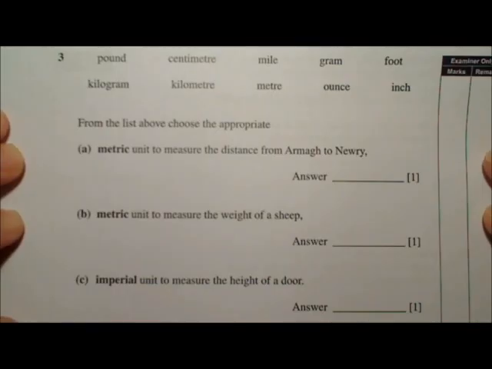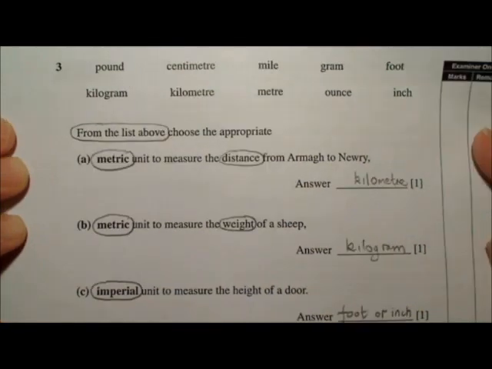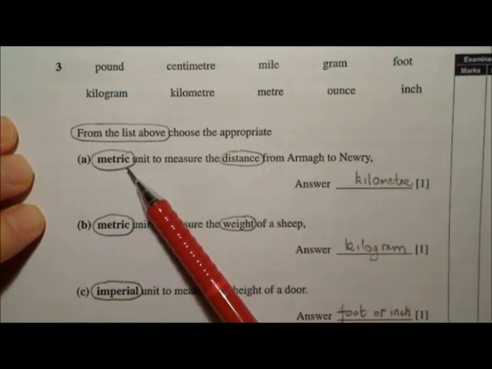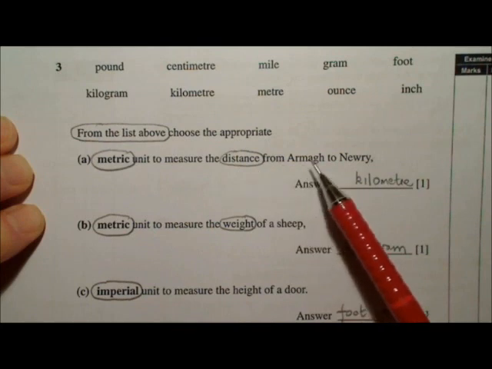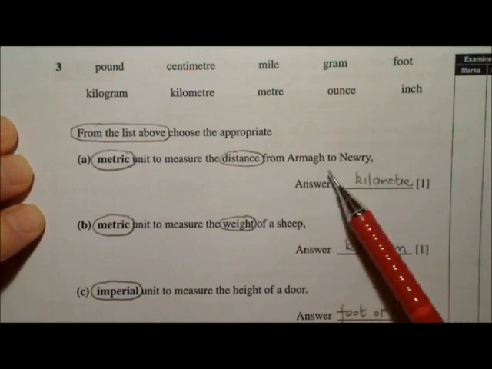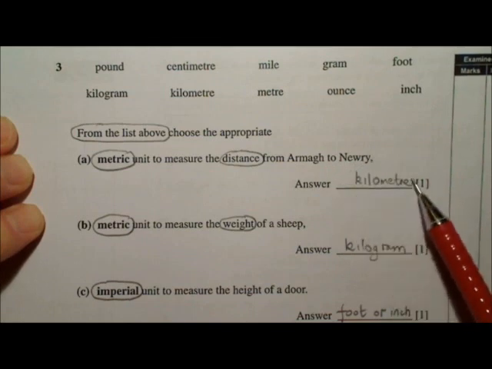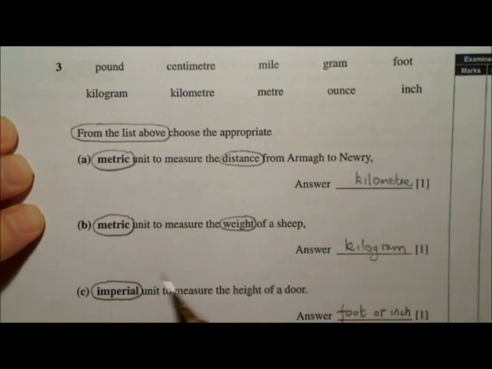Okay, have a look at question 3, and you can stop the video and have a go at it. Okay, for question 3, it's knowing your metric and imperial units for different things. So here, the metric unit for a distance, and this is quite a long distance, it's a road trip from Armagh to Newry. The answer there is going to be kilometres.